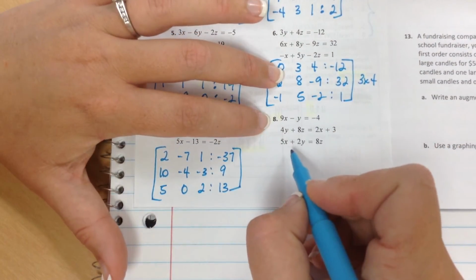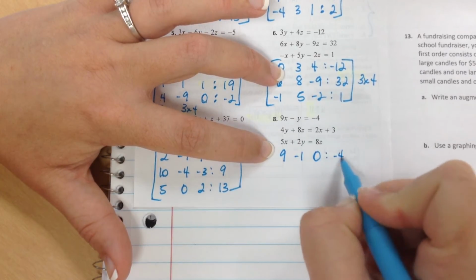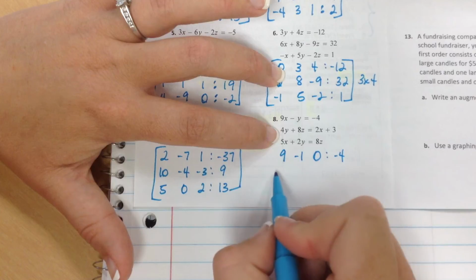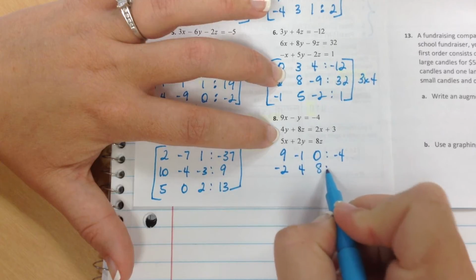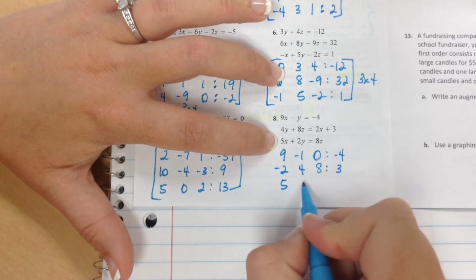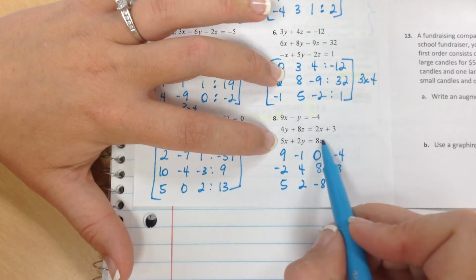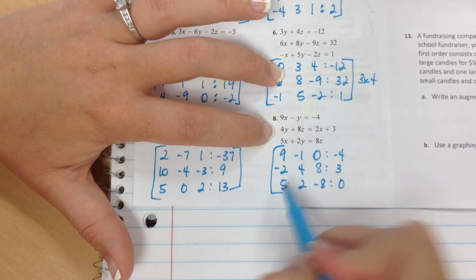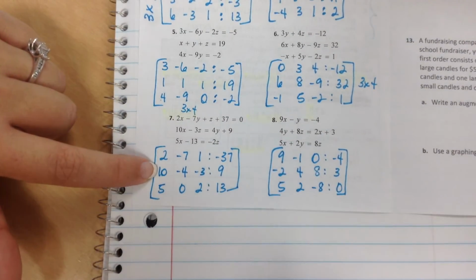Okay, number 8. 9 x's, negative 1 y's, 0 z's, negative 4. X's, they're on the incorrect side, so I need to move them, which will make it negative 2 x's, 4 y's, 8 z's, 3. Lastly, I've got 5 x's, 2 y's, 8 z would need to move to the left, making it negative 8. There would be no constant anywhere, so my constant placeholder is a 0. Good. Both of these are also 3 by 4s.